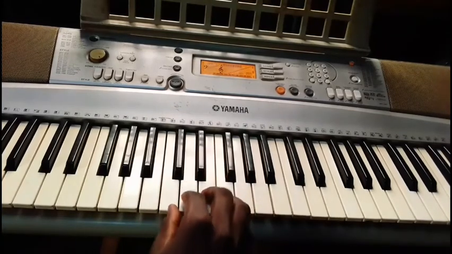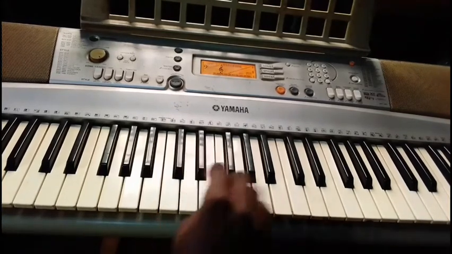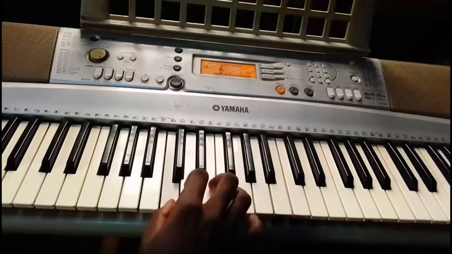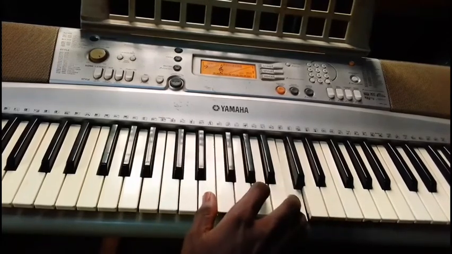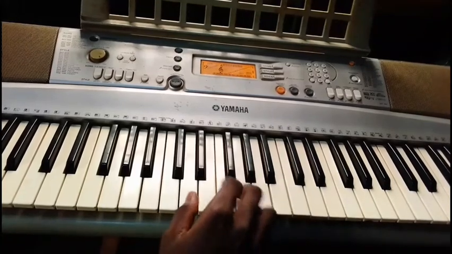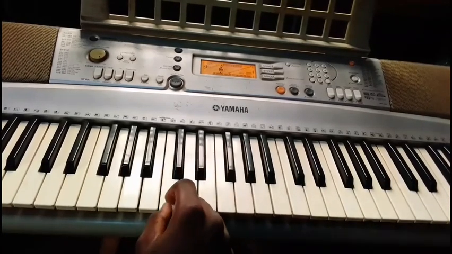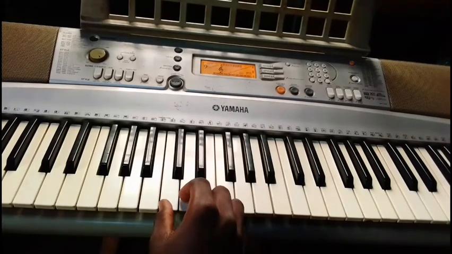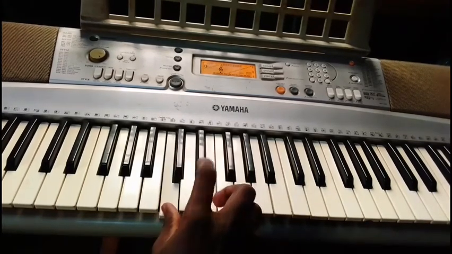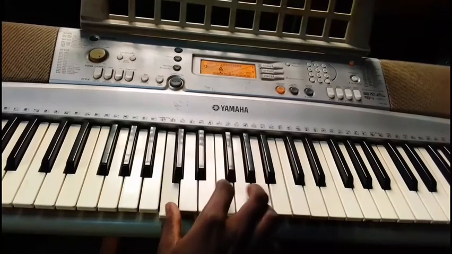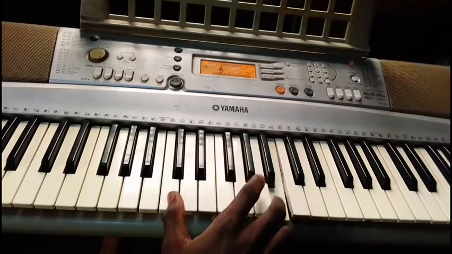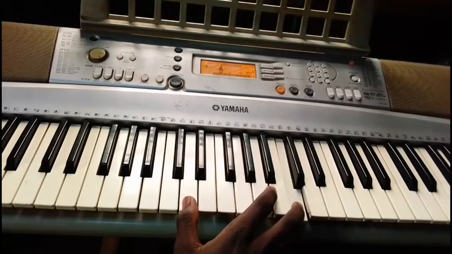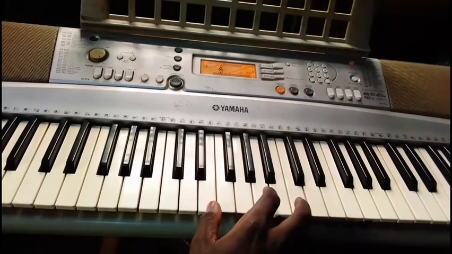Let's start with each notes in the major scale. Do, re, mi, fa, sol, la, ti, do. Do, ti, la, so, fa, mi, re, do. You sing as you play. You can also do it with intervals. Do, re, do, mi, do, fa, do, so, do, la, do, ti, do, do. Do this with and without the keyboard.